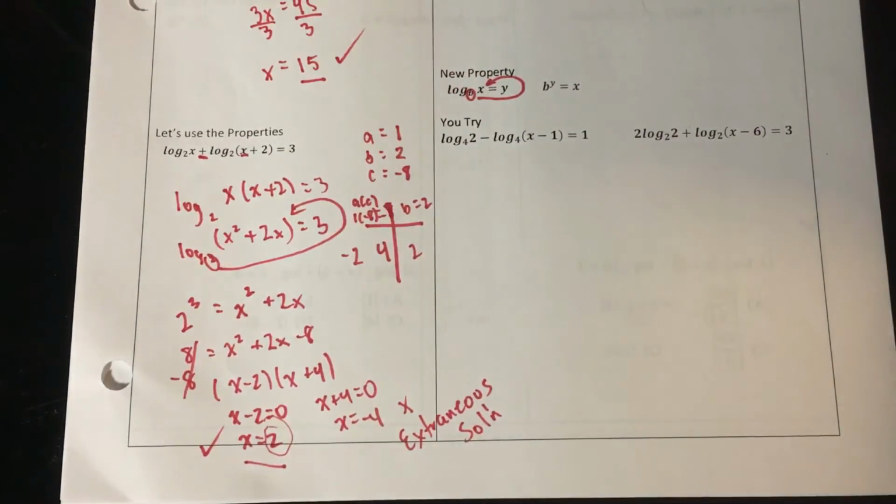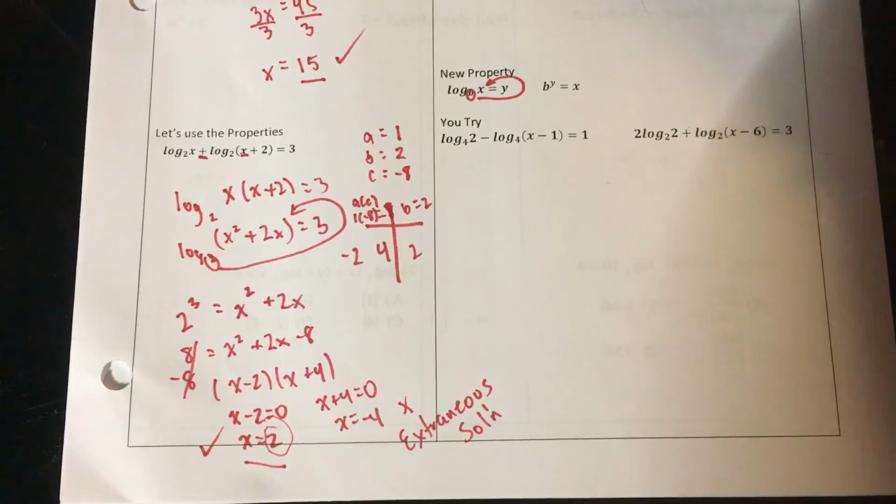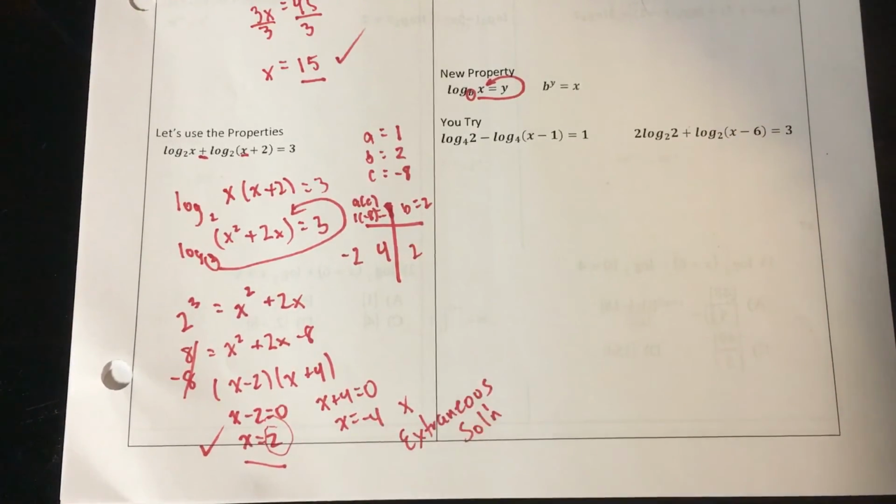It's x equals 2. So that is the first video going over log equations. So just look for the next ones.